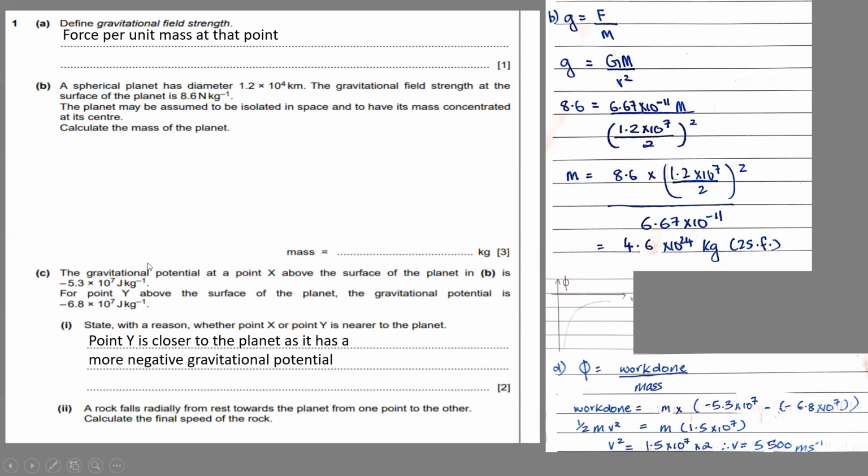Next up, the potential at point X above the surface of the planet is negative 5.3 times 10 to the power 7 joules per kilogram. For point Y above the surface of the planet, the gravitational potential is negative 6.8 times 10 to the 7 joules per kilogram. This graph represents phi on the y-axis and r, or distance, on the x-axis, and we know it's inversely proportional. Since point Y has a more negative gravitational potential, it would be closer to the planet. That's what you can write, and you'll get 2 marks. 1 mark would be for identifying, and the other one for giving the reasoning.